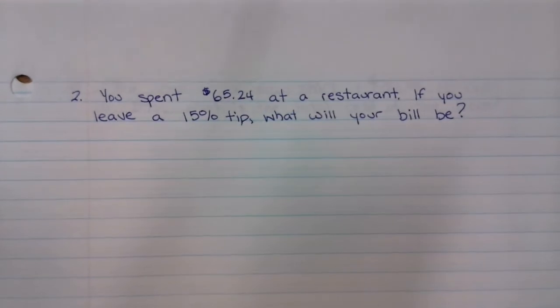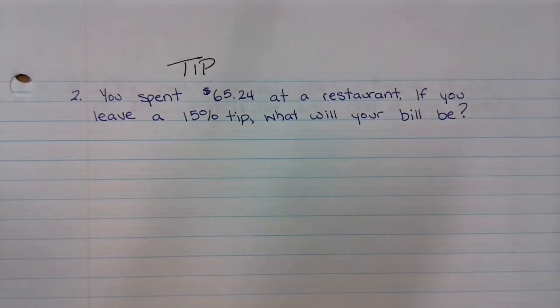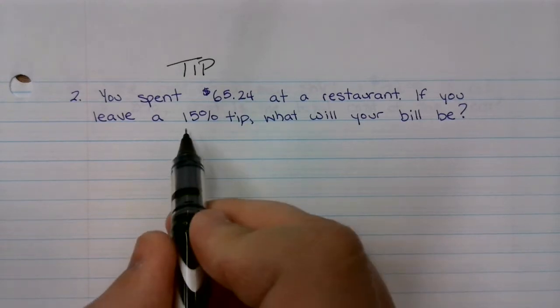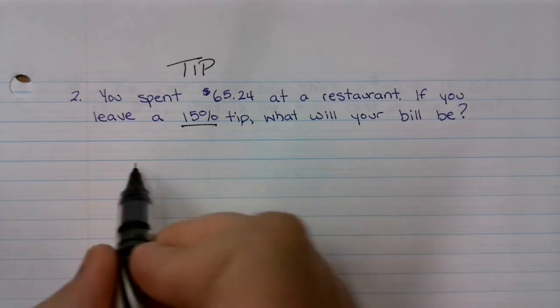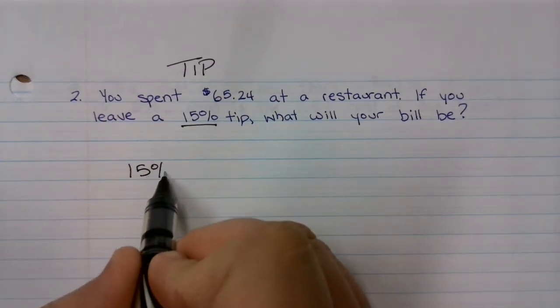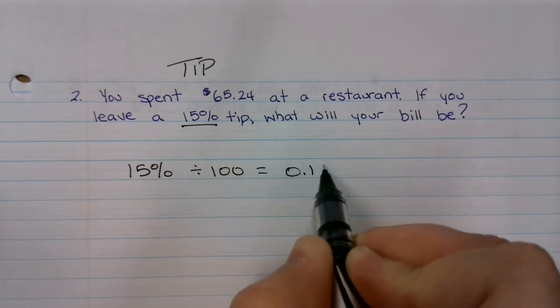This is a tip question. You spend $65.24 at a restaurant. If you leave a 15% tip, what will your bill be? Just as the last problem, I'm going to first start by turning my percentage into a decimal by taking the percentage and dividing it by 100 to get 0.15.